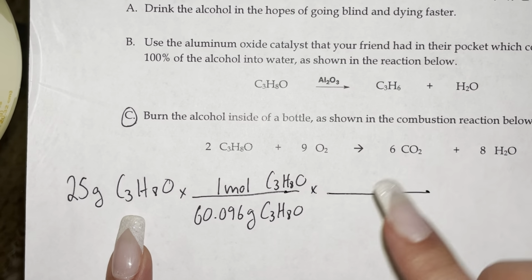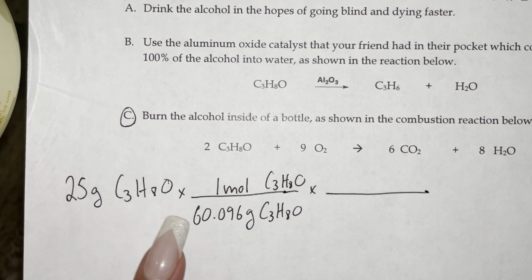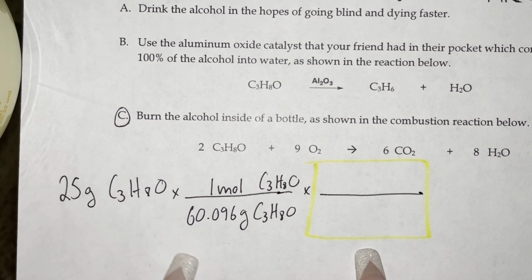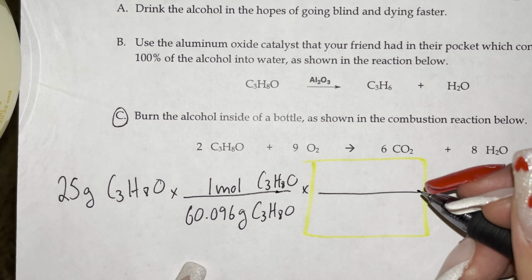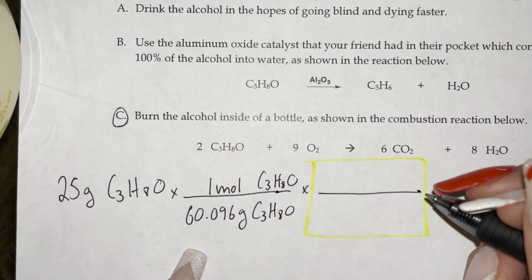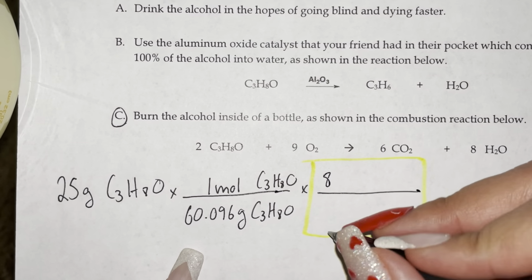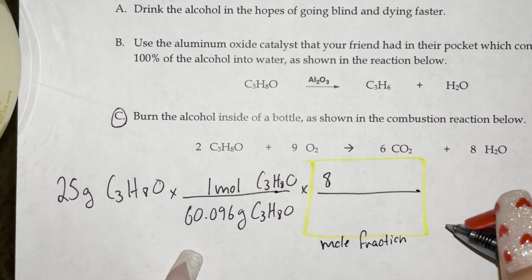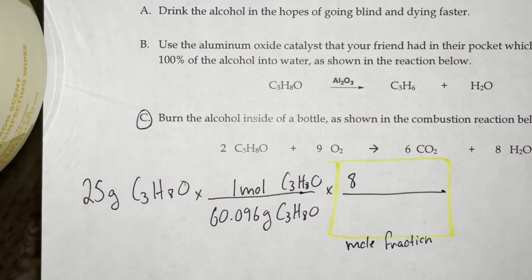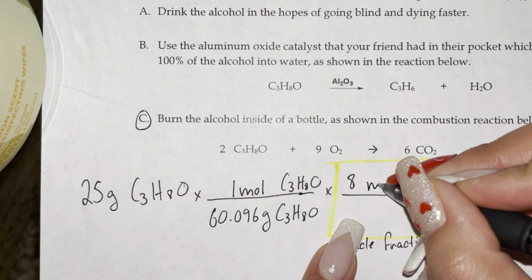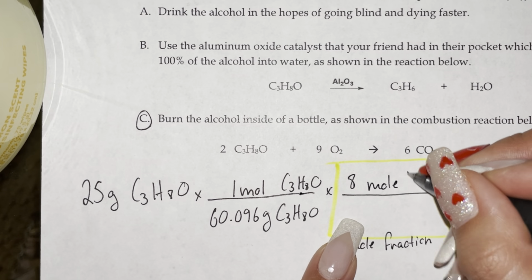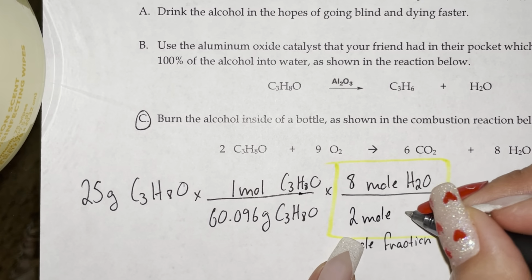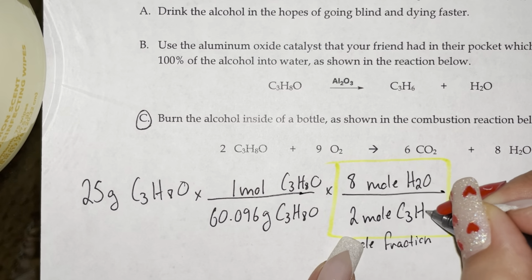To do that, we did learn how to do mole fraction, because remember I was saying we start off with one type of mole, we're trying to get to the other type of mole. So like how many pieces of cheese for how many pieces of buns. That's what this mole fraction is coming into. So this is the lesson where you're going to put everything together. So here it's going to be 8 moles of water. And on the bottom, you're going to have 2 moles of C3H8O.